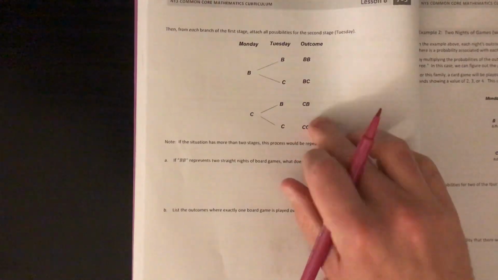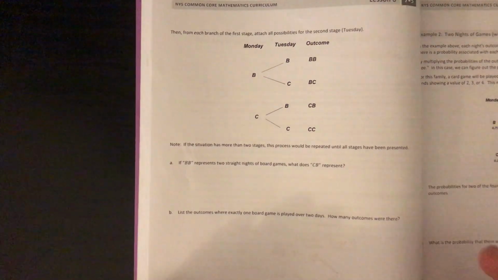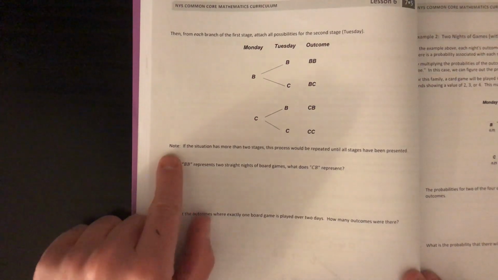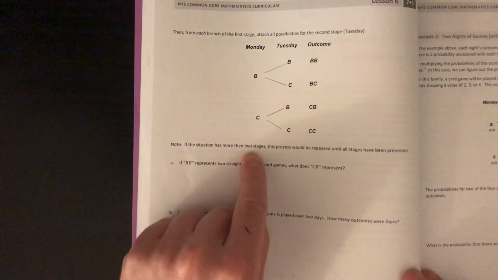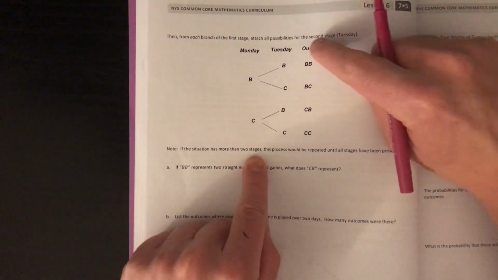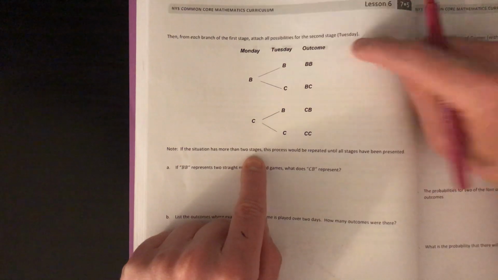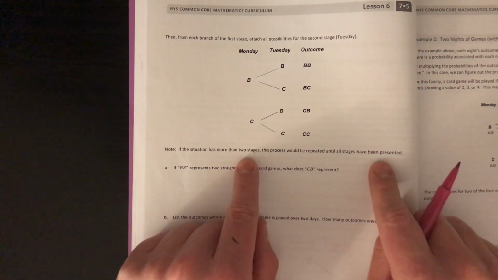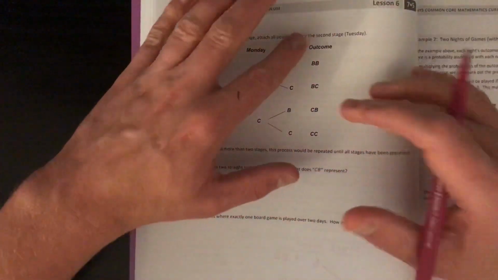They've actually completed the same thing that I just did here, but I figured I'd write it out for you because I could explain it while writing it. So here's the book's version of it. Note, if the situation has more than 2 stages, like if we were doing this tree diagram for Wednesday, Thursday and Friday, so that'd be 5 stages, then this process would be repeated until all stages have been presented. The tree gets really big because there are multiple branches going everywhere. It can get kind of crazy when there are lots of stages.